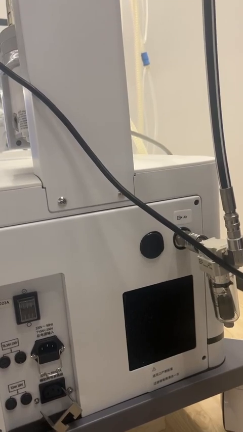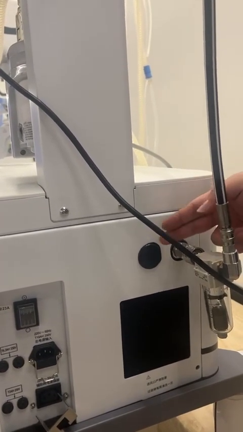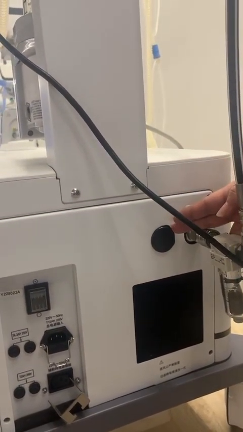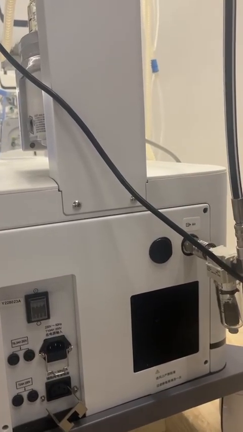So that means even if the air compressor stops working, another source of air will be given to the machine. If that one stops, then the air compressor will automatically give the air again. So it can ensure the machine is always working.